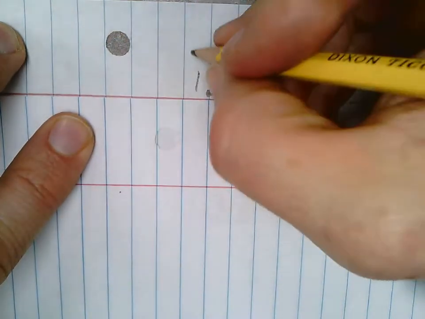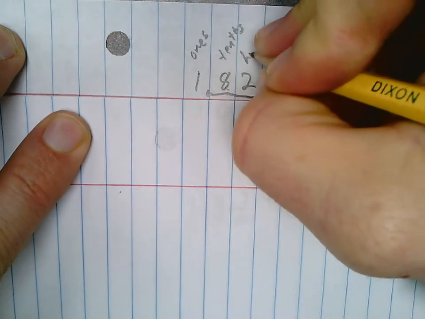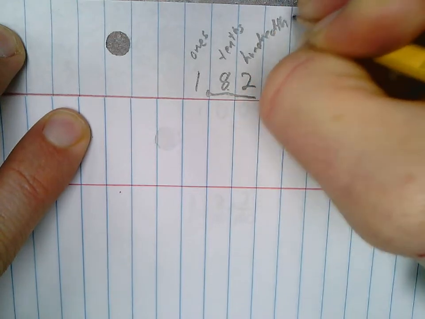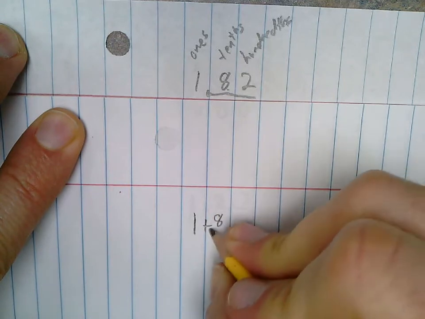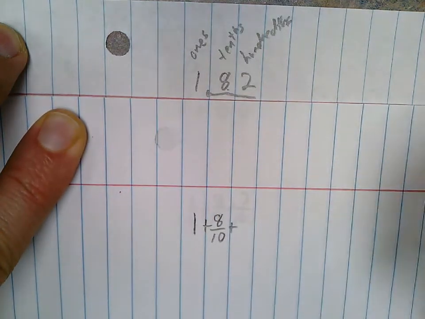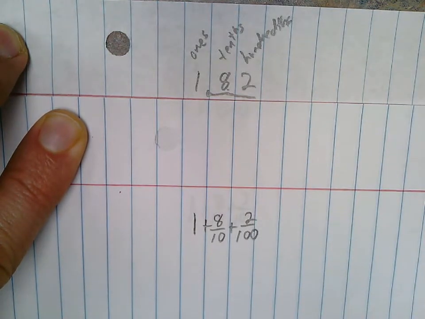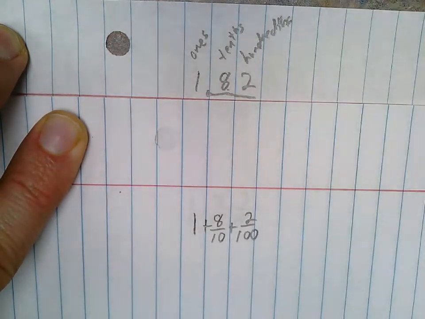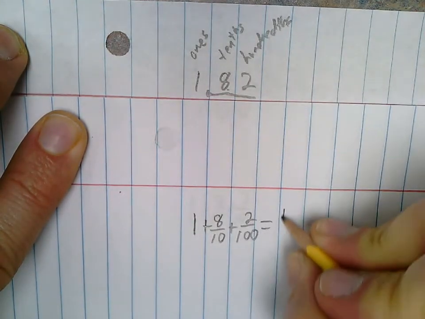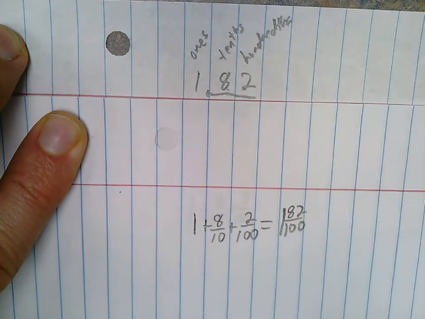Or I could use my other strategy, and I could say ones, tenths, hundredths. So I have 1 whole plus 8 tenths plus 2 hundredths. So that is how you decompose your decimals. And altogether, this would equal 182 hundredths, or 1 and 82 hundredths.